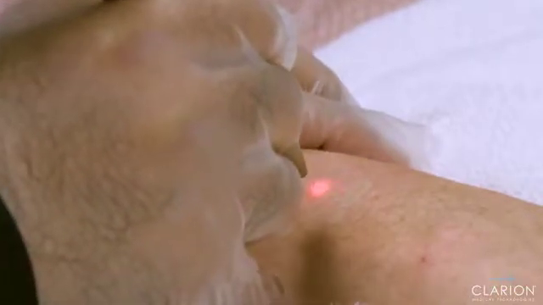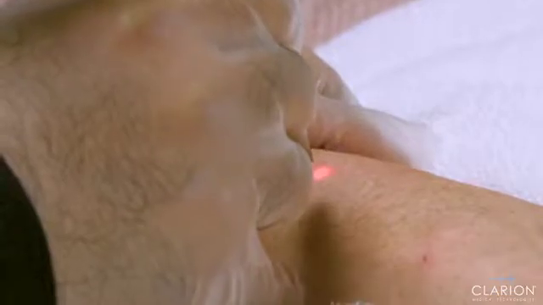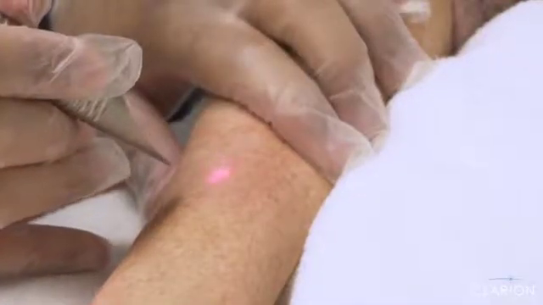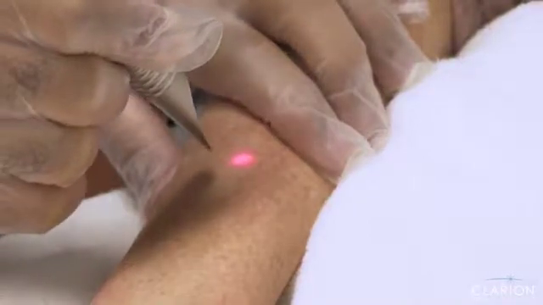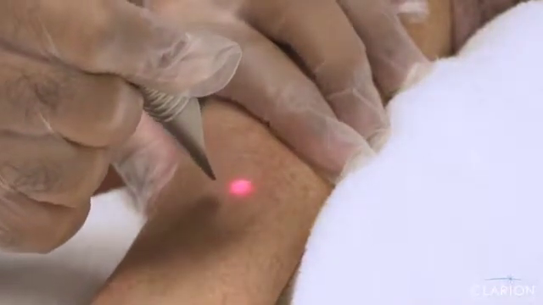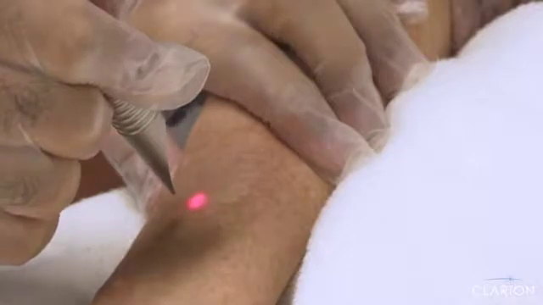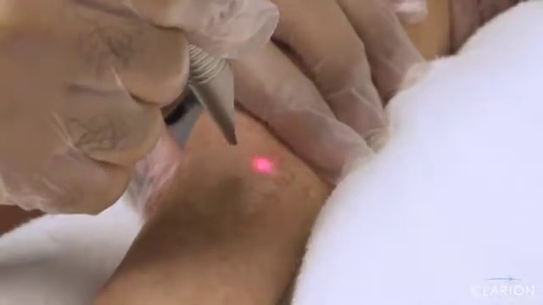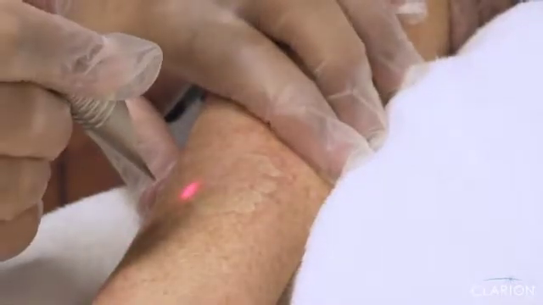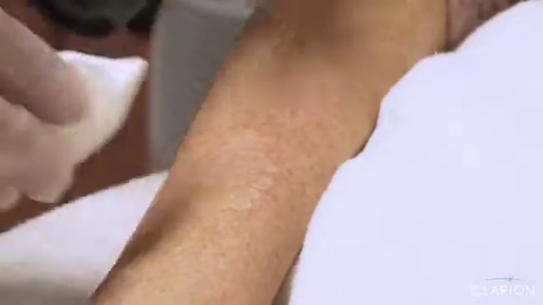Here I can be a little bit more selective on the areas of pigments. I don't need to go everywhere. Almost done. Okay.